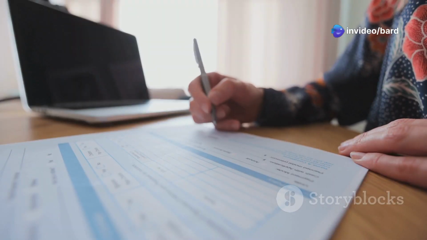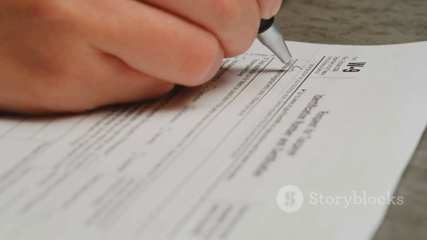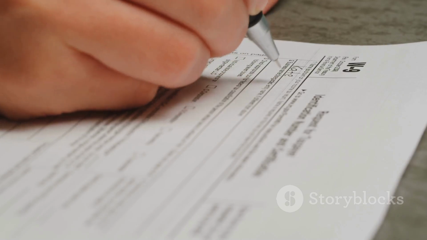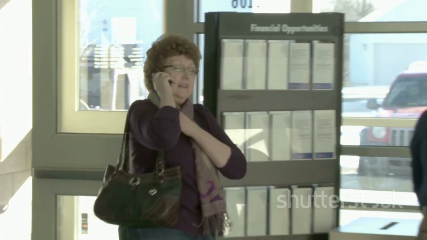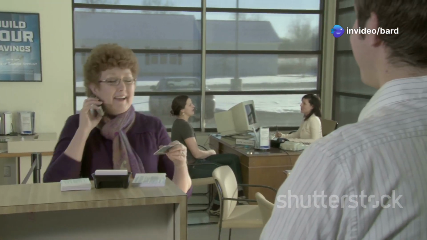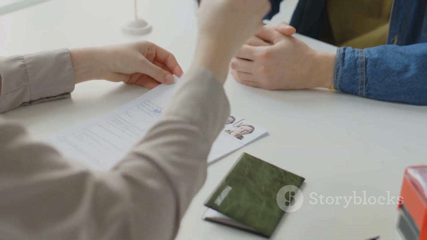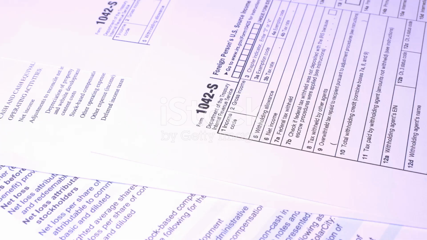The process of filing Form 13 is quite straightforward. You need to submit it to the deductor from whom you are receiving the income. This could be your employer, bank, or any other institution that is responsible for deducting TDS from your payments. The good news is that there's no need to file Form 13 with the Income Tax Department directly.